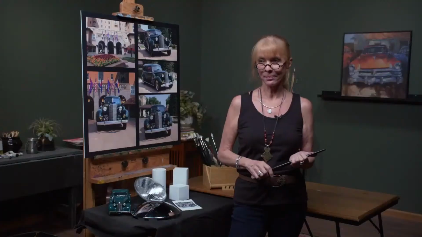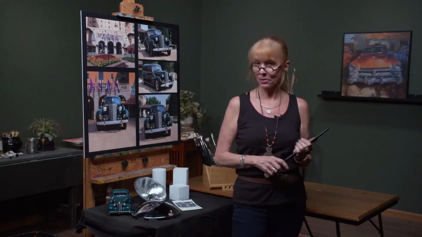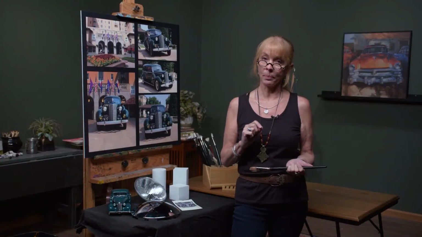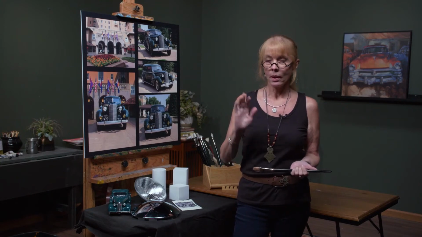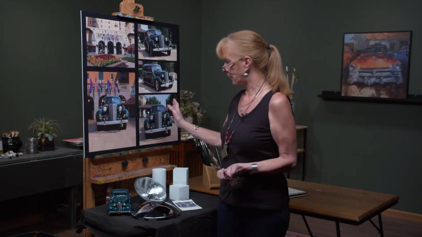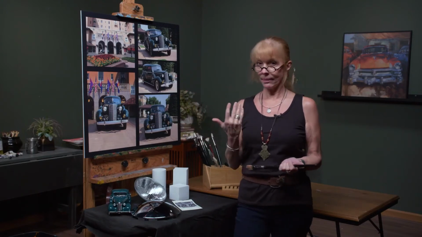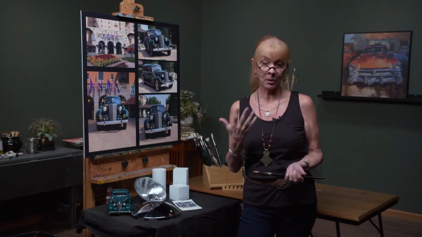We've talked a little bit about picking your subject, and I have some new examples for you. What I want to do here is circle back to when I said I'd like to help you become a creator instead of a copier. So I picked this beautiful car, and I decided I want to say something with this car. I want to create a painting.